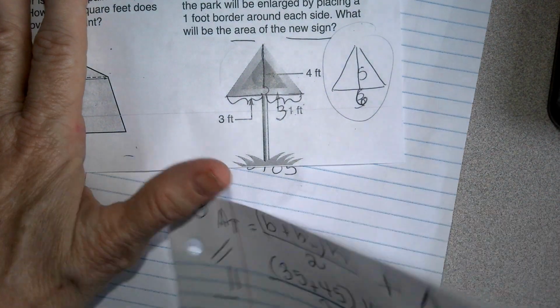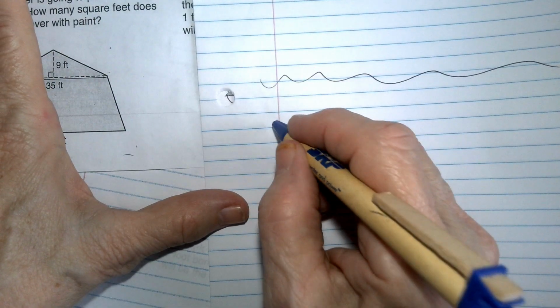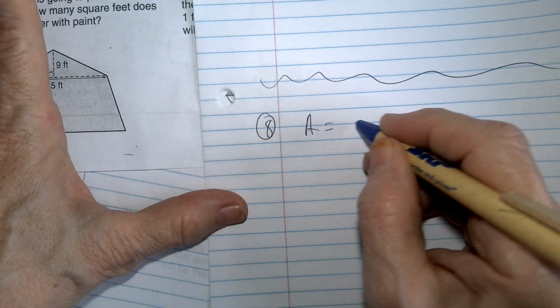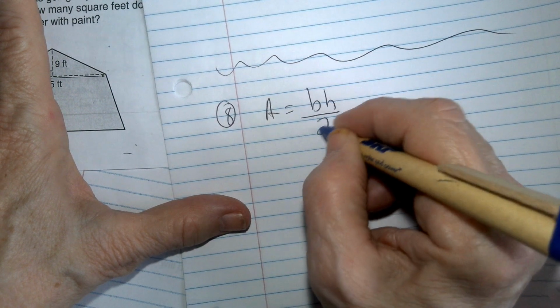And what is that formula? Number 8 is 30 divided by 2. Area is base times height divided by 2.